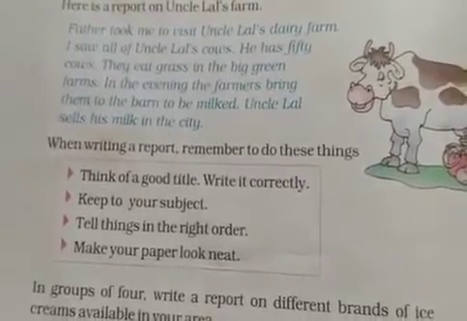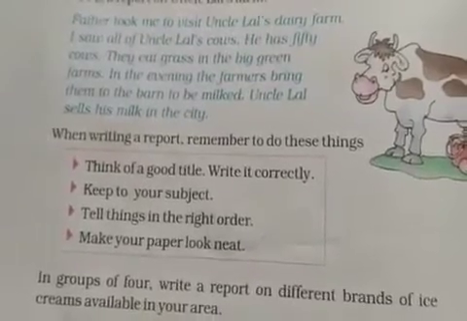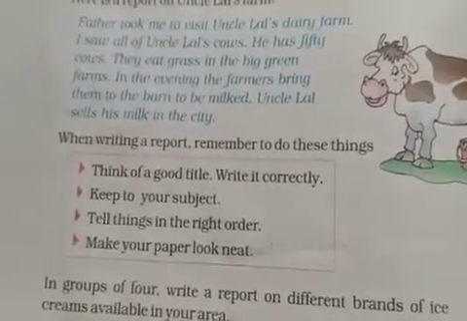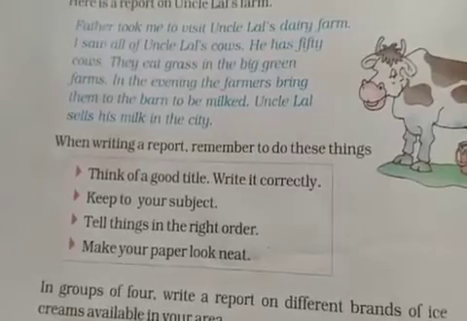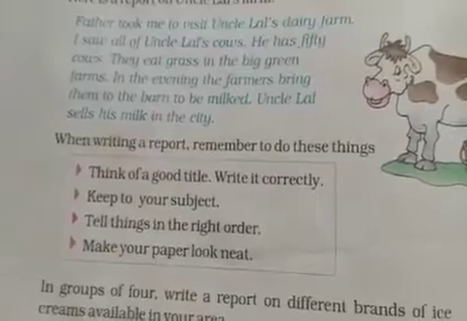Tell things in the right order. Whatever you want to write, you have to write in a proper order or manner. Make your paper look neat. Your report should be in a proper, neat and clean way. Okay, all right, it's an activity.